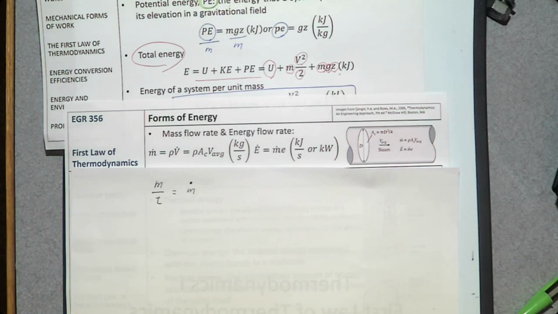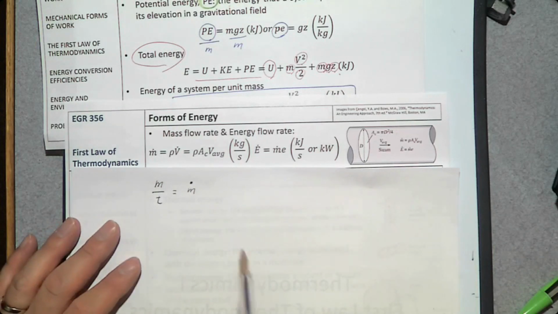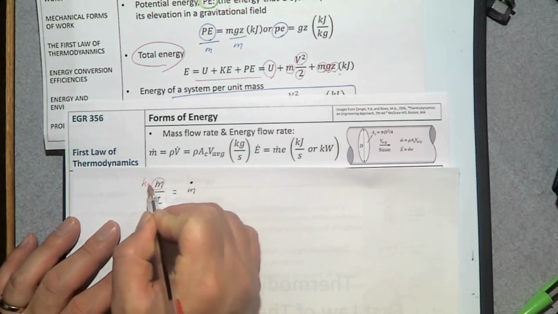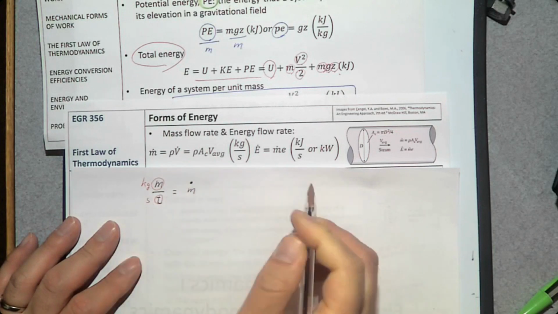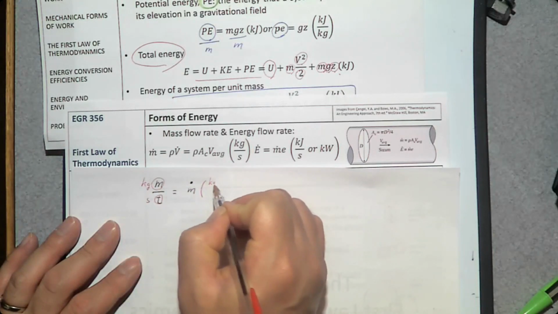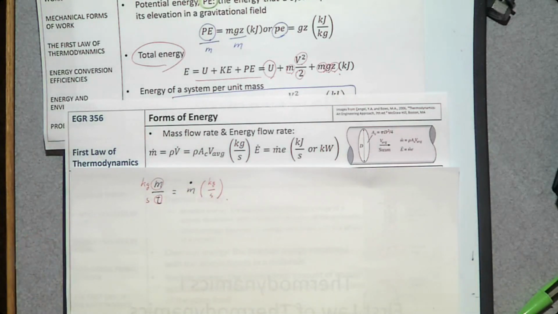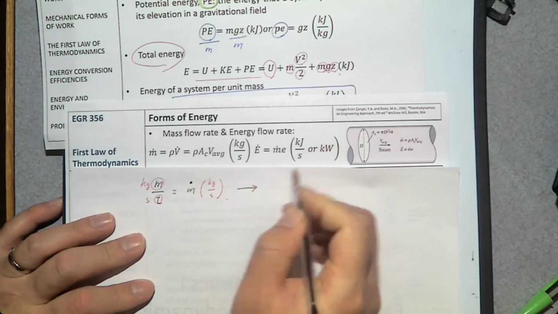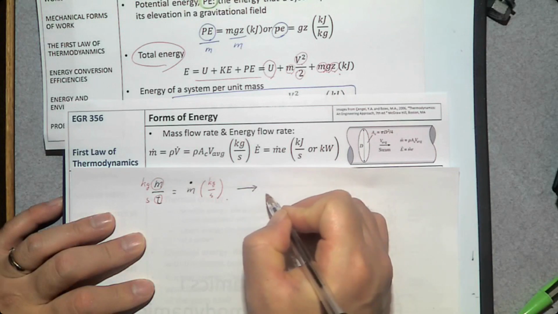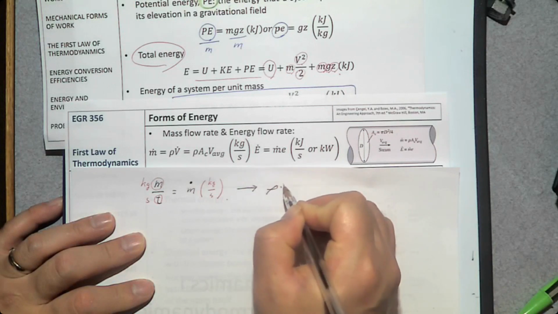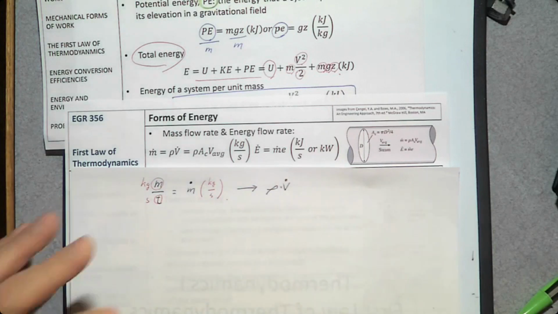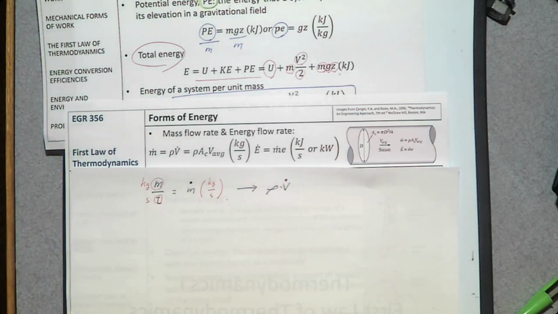And how can we determine this mass flow rate? By the way, the unit of this mass flow rate is going to be mass, kilogram, over time, second. So it's going to be kilogram per second. And this mass flow rate can be determined in two different ways. The first one is density times volumetric flow rate, because density is mass divided by volume.